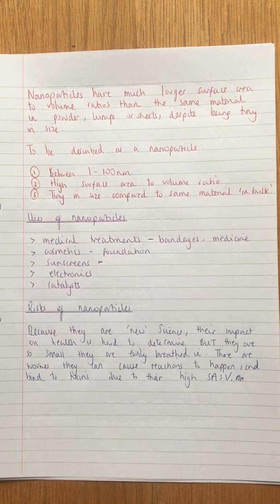Sorry, that was a little bit more rambly than usual, but nanoparticles are not quite as clear cut and logical as everything else. It's a little bit of: this is what it is, this is what it has to be to be a nanoparticle, these are some uses, here are some risks.